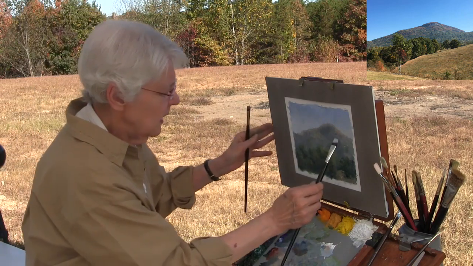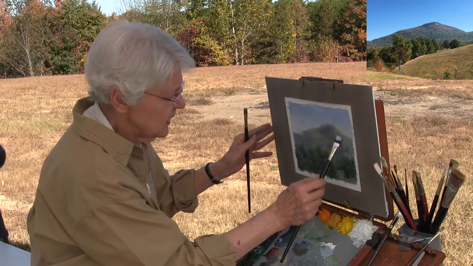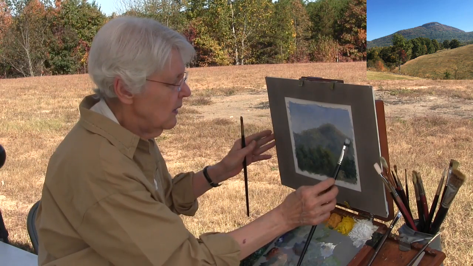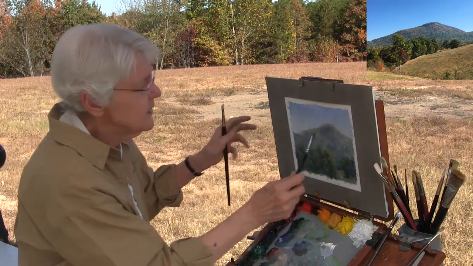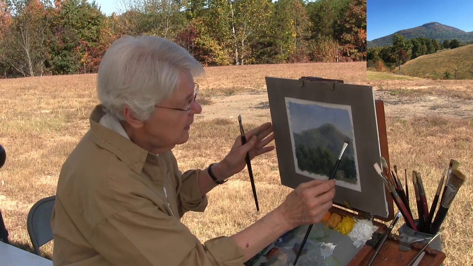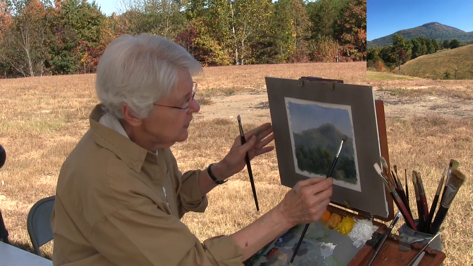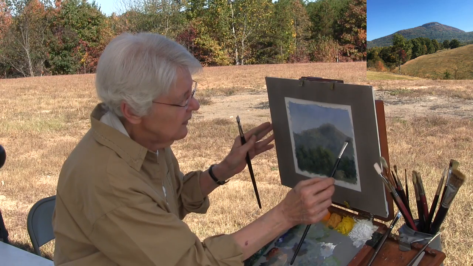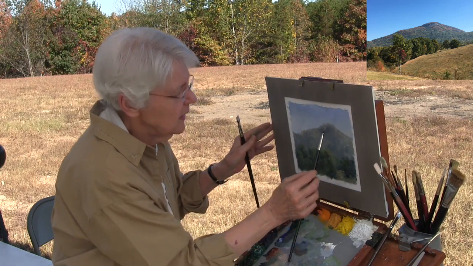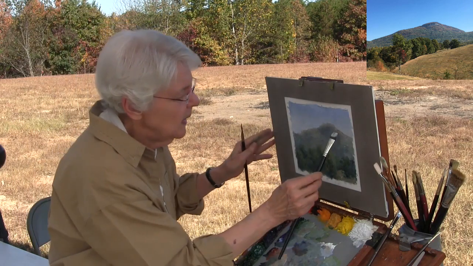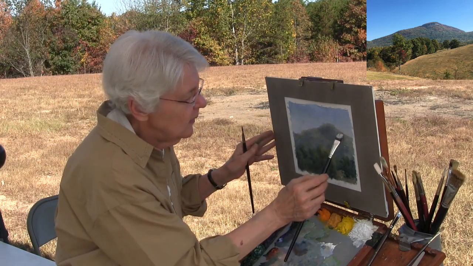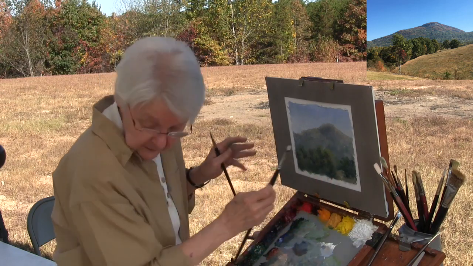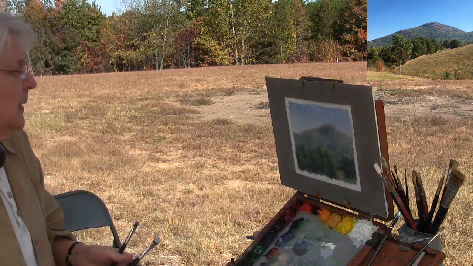Now what I want to do is step back and see where it is now, and whether it is a place where I can feel good about leaving it. Step back and see.